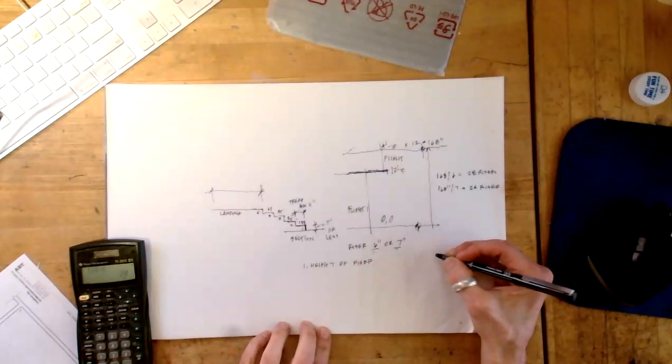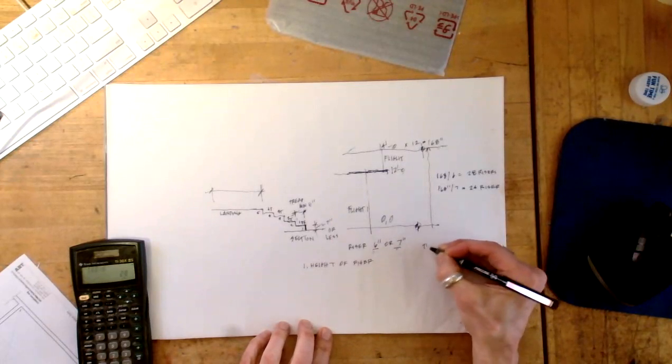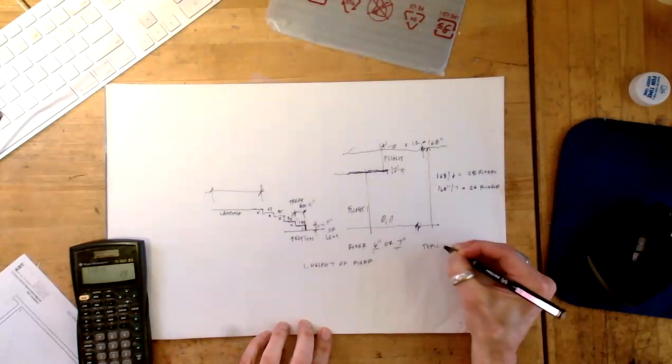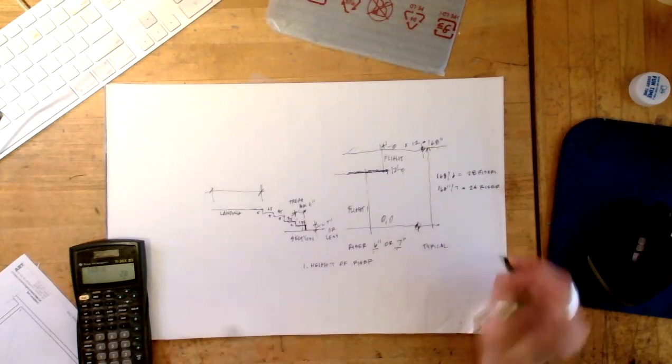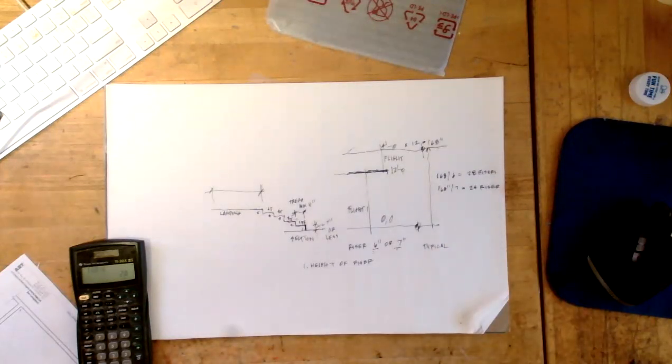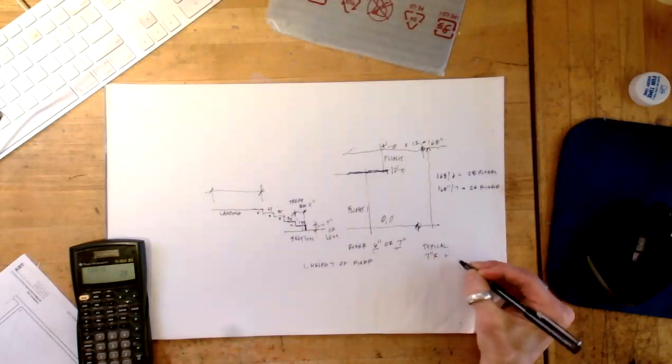I should say also that the typical, the preferred tread riser combination, is a 7-inch riser plus 11-inch tread.